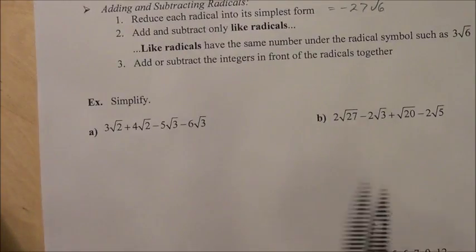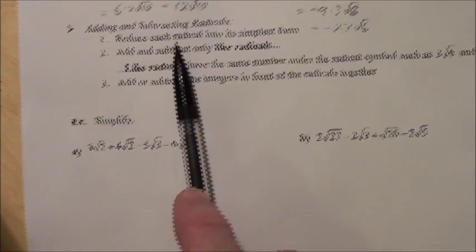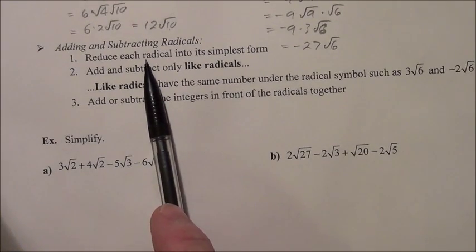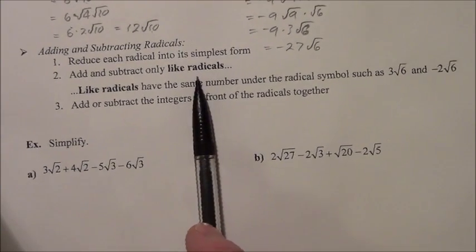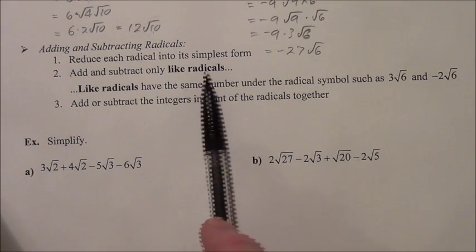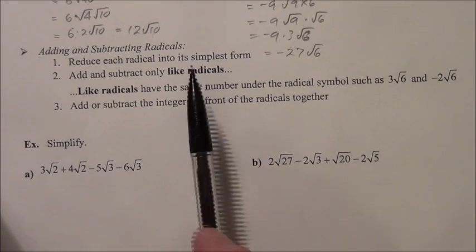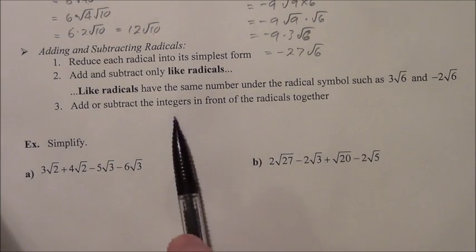And adding and subtracting, we have to reduce the radical into simplest form, and we add and subtract only like radicals. So pretend as though they are x's and y's, or x squareds and y squareds, or whatever that may be. Whatever the radical is, if it's a like radical, then you can add them together or subtract them. Otherwise, you cannot. Okay.